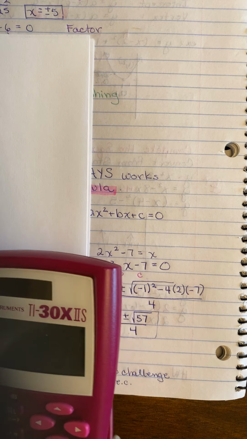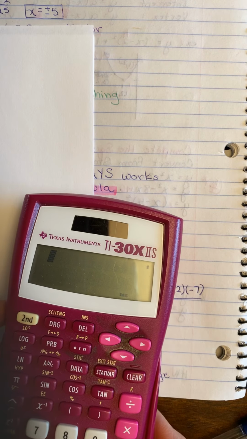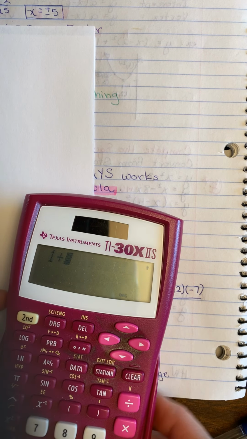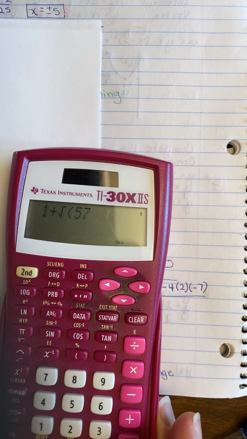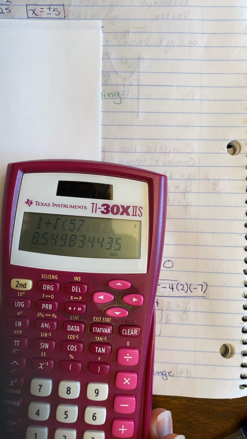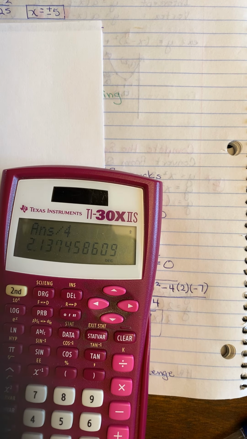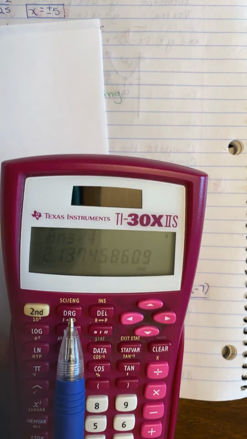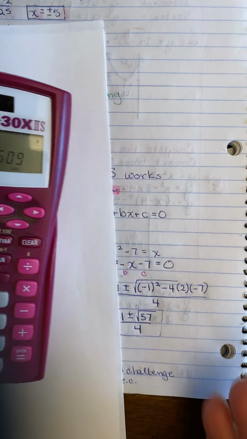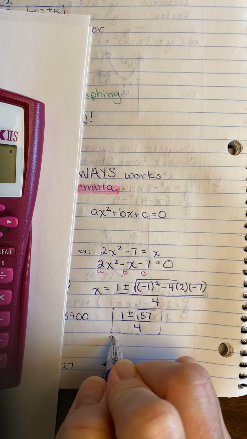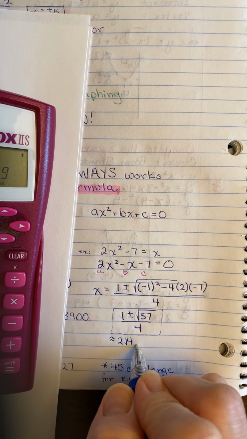So we would actually go ahead and do 1 plus the square root of 57, make sure you equal that out, divide it by 4. And if we wanted to round this to 2 decimal places, 2.14. So we have approximately 2.14.